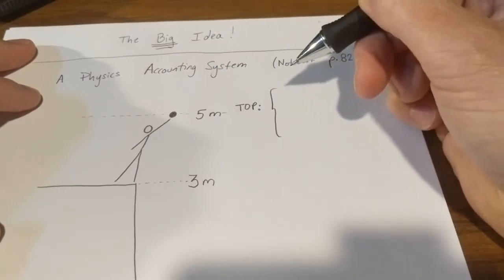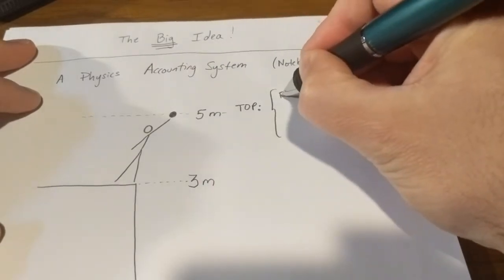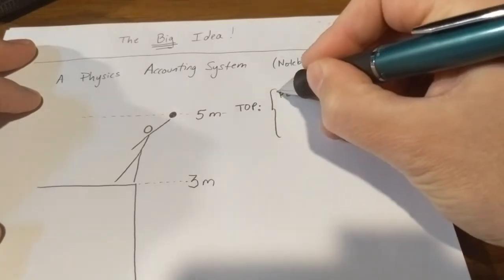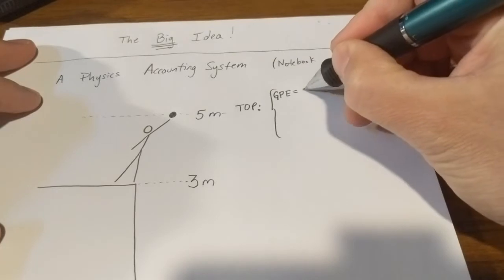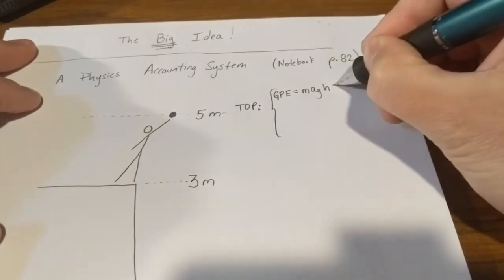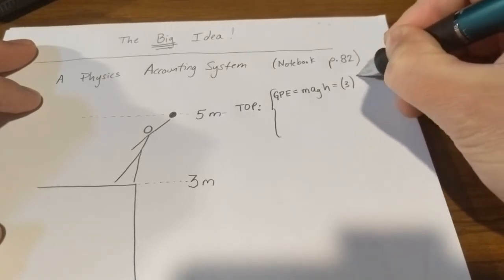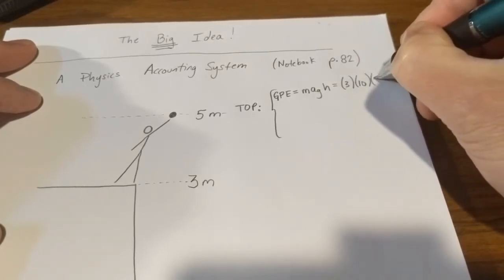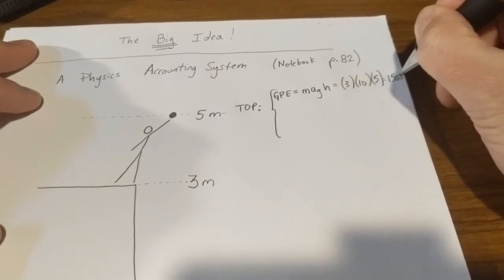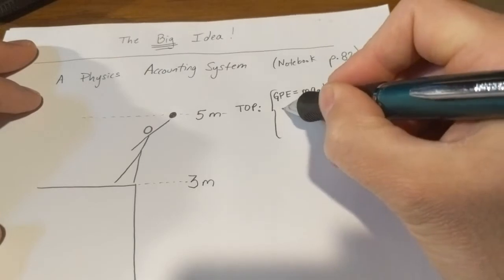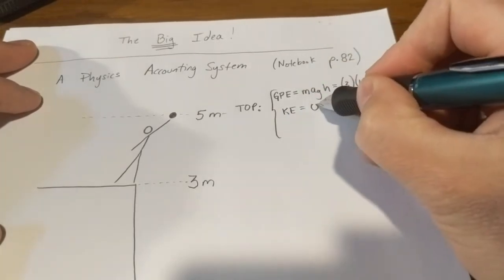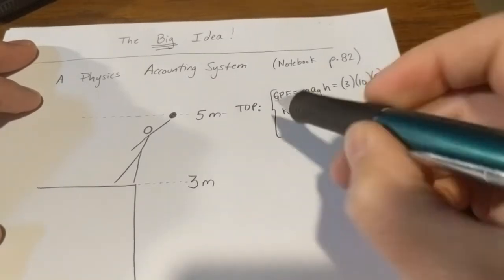At the top, the ball is not on the ground, so we can calculate its gravitational potential energy, which is its mass times the acceleration due to gravity times its height, which is 3 times 10 times 5. Which is 150 joules. At the top, the ball is in this person's hand, not moving, so its kinetic energy is 0 joules.